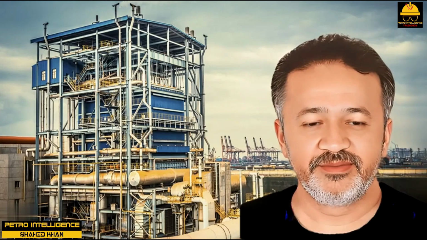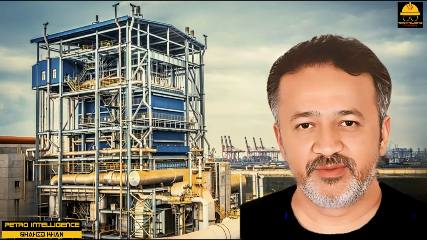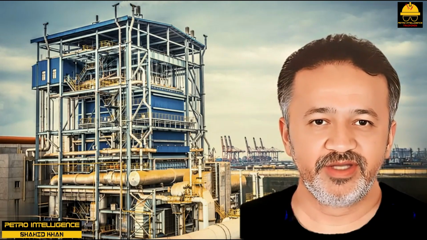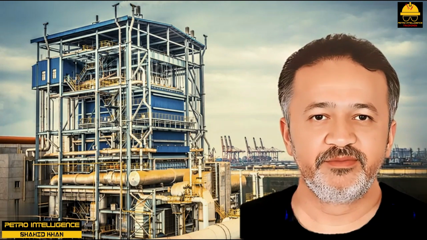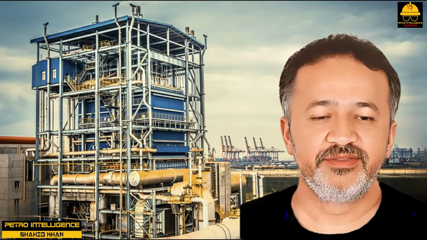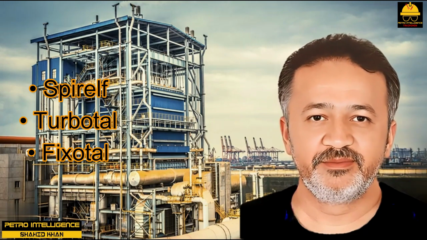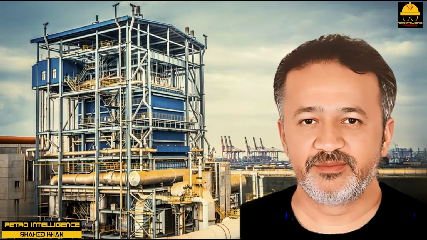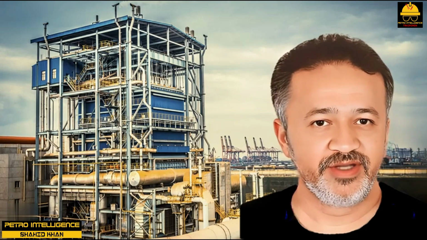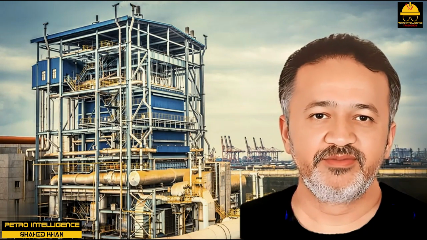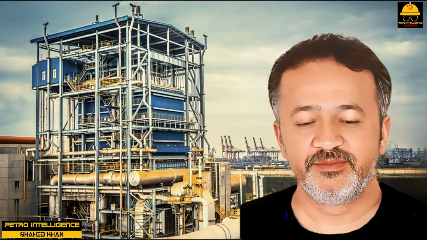Tube inserts. We are aware of three different kinds of tube inserts, but all three are based on the idea of a metal spiral inside the tube. The commercial names are Spiral, Turbo-Tal, Fixotal. Spiral was originally developed by ELF Research, whereas Turbo-Tal and Fixotal were originally developed by Total Research.